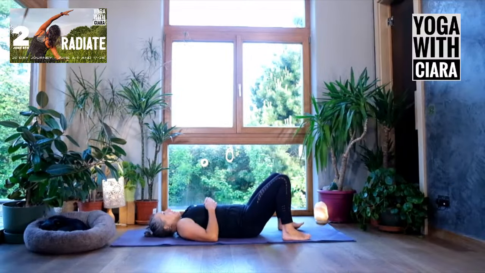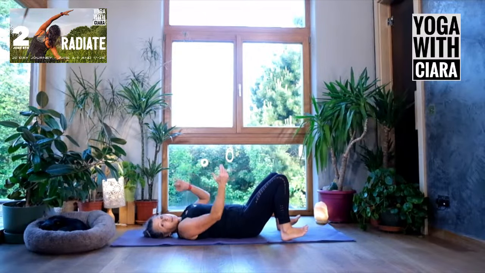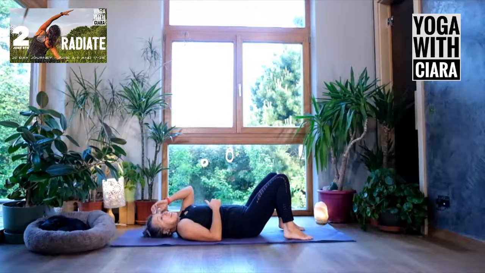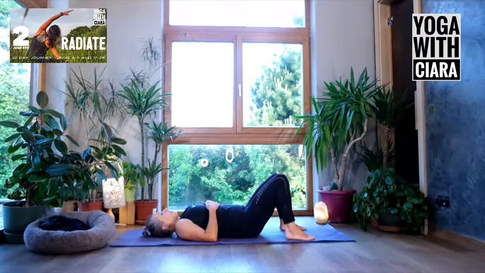So landing in, and just notice, how long does your spine feel right now? What's the sense of the length from the top of your head to your sacrum, to your coccyx? Do you get a sense of your spine, of your midline?